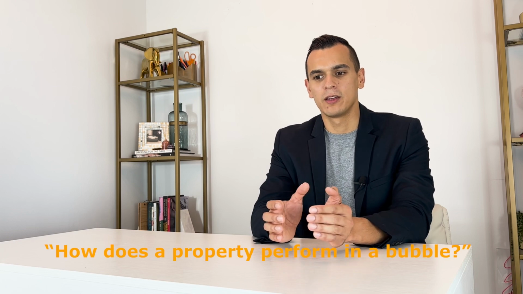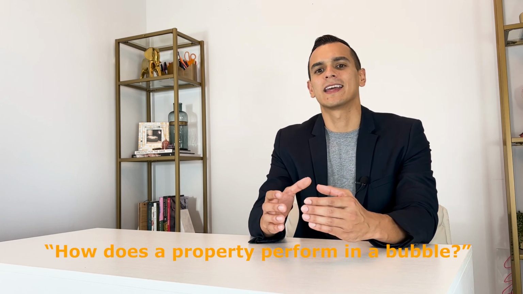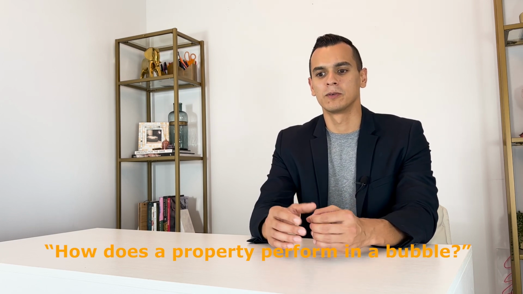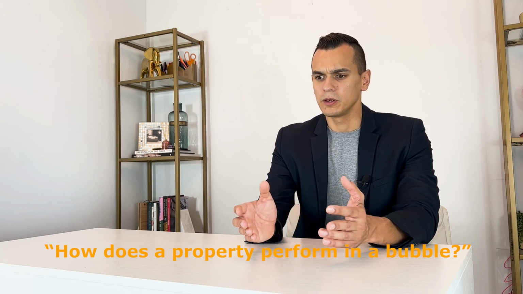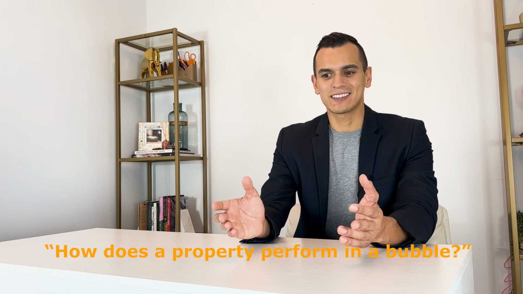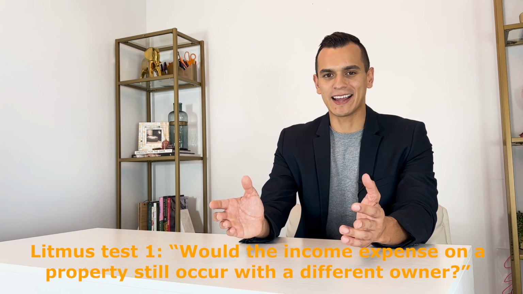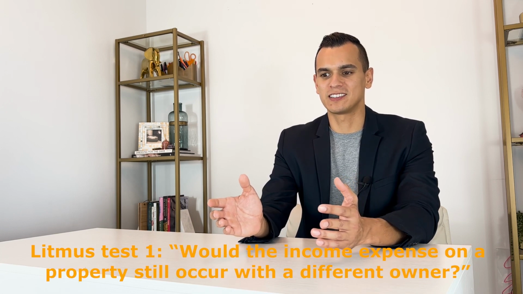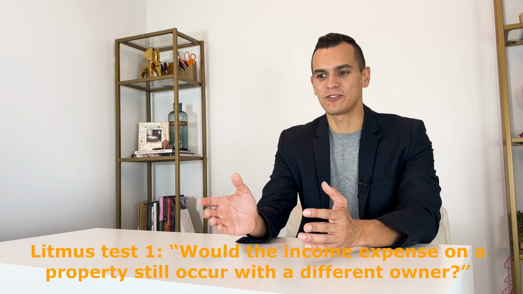It's not the property itself that is producing that expense. It is an external factor, which is the owner. So we want to look at how the property performs in a bubble. So good litmus test, would the income expense on the property still occur with a different owner?